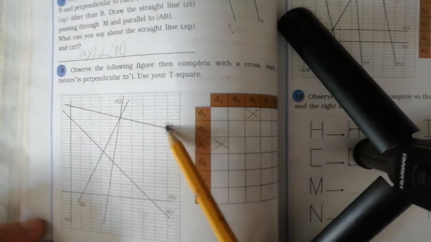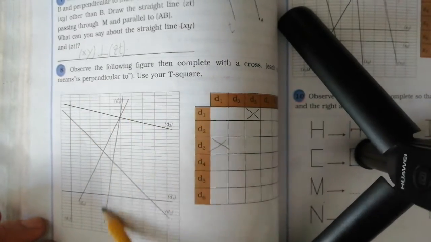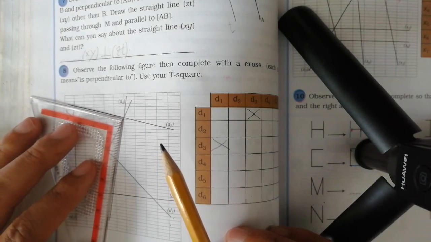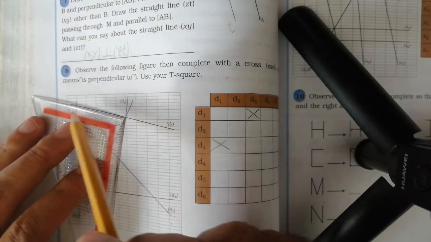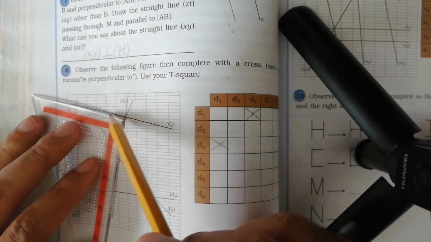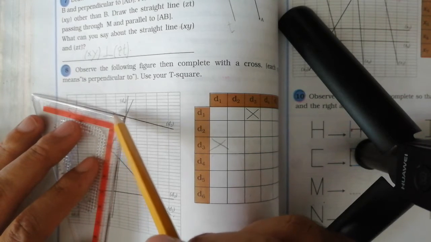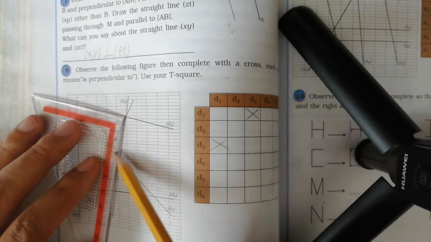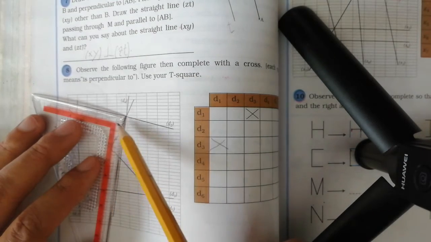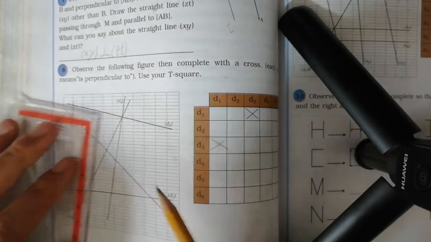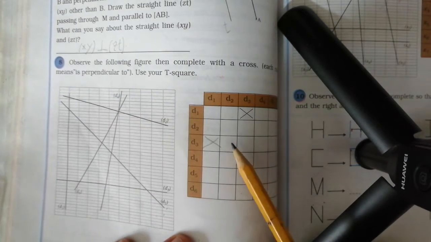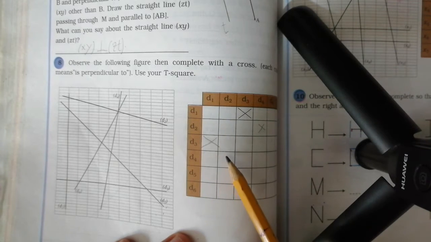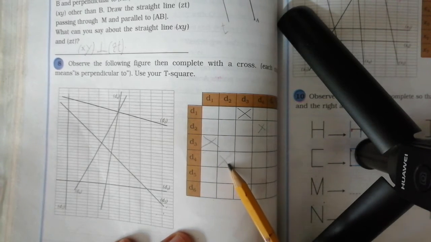D2 and D4. This is the line D2, and this is the line D4. We notice that when we put the line D2 on the first side of the right angle in the t-square, the other line D4 is on the other side of the right angle, so they are perpendicular. So D2 and D4 are perpendicular, which means D4 and D2 are perpendicular.